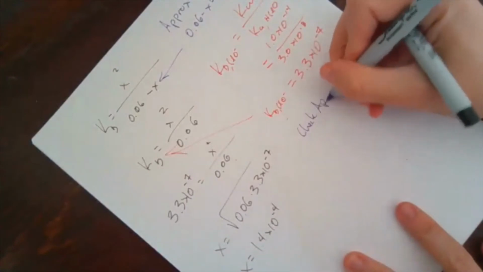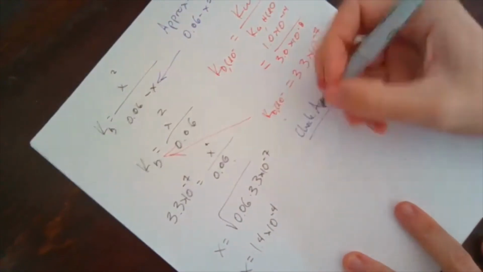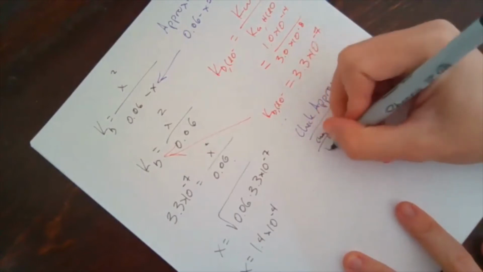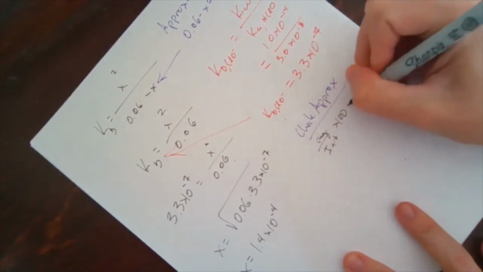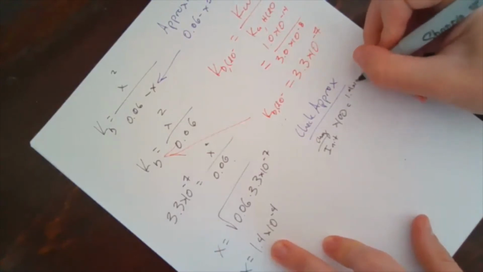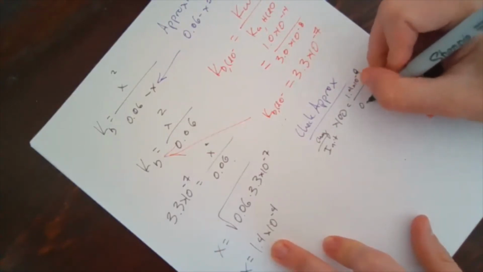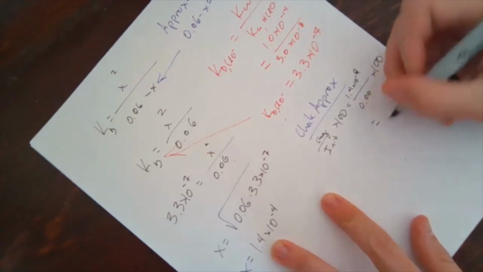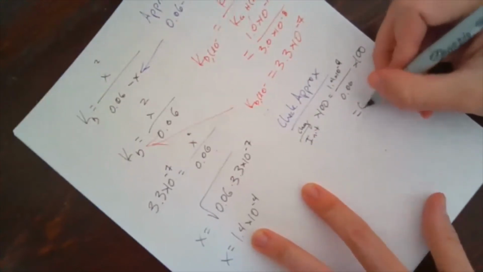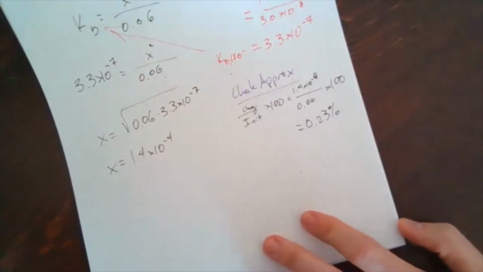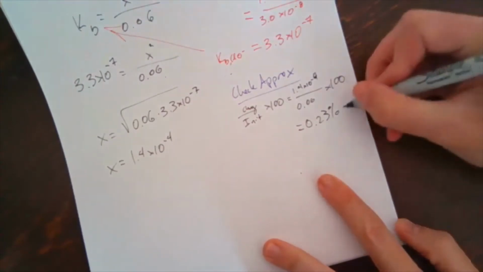I do need to check my approximation. It's change divided by initial times 100. In this case, that's 1.4 times 10 to the negative 4th, divided by 0.06, times 100, which tells me that I am looking at 0.3%, so pretty small. Just needs to be less than 5, so we're in good shape. Check it off, it's less than 5.